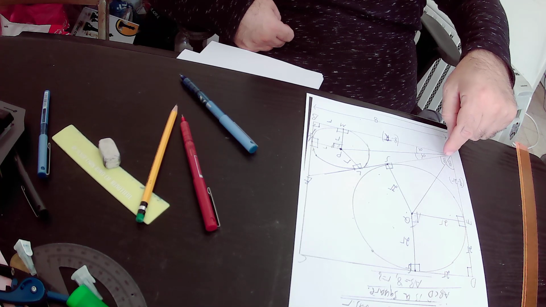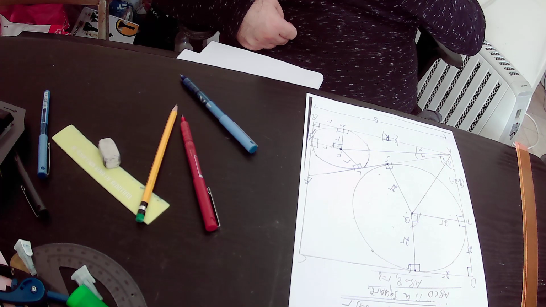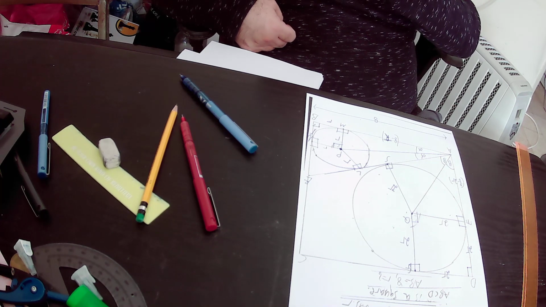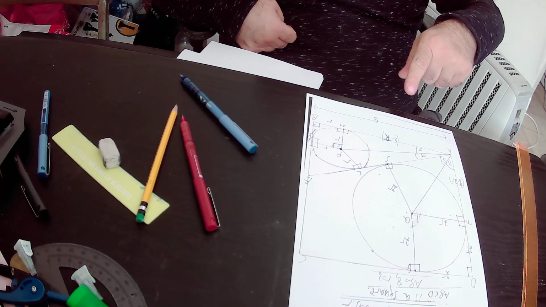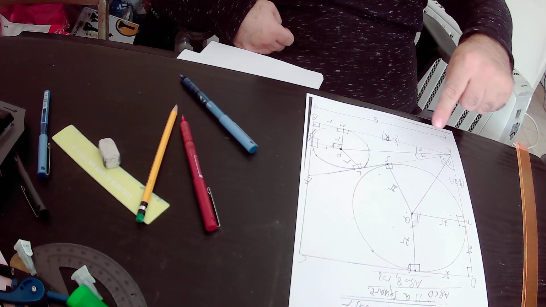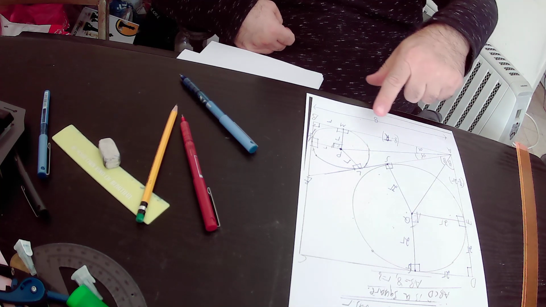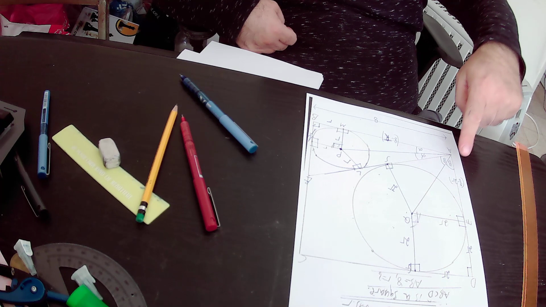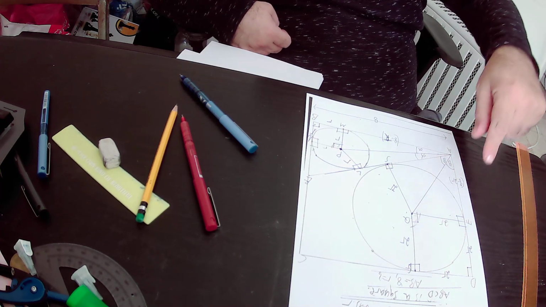So if this angle is beta, then this angle is also beta. And we found the values of tangent alpha and tangent beta according to the drawing. Tangent alpha equals r over 8 minus r, and tangent beta equals 2r over 8 minus 2r.